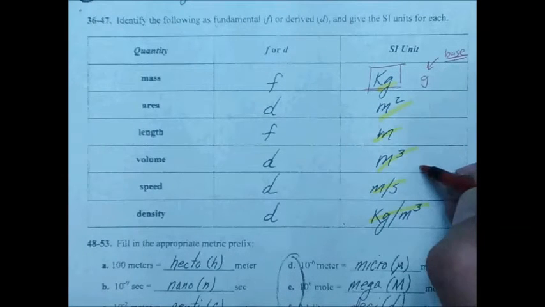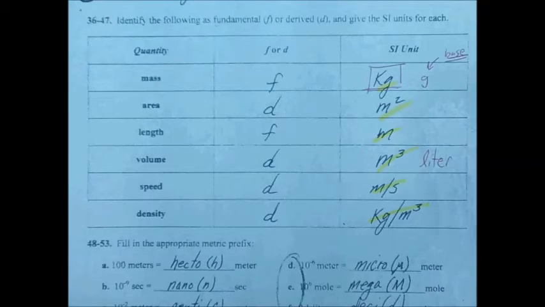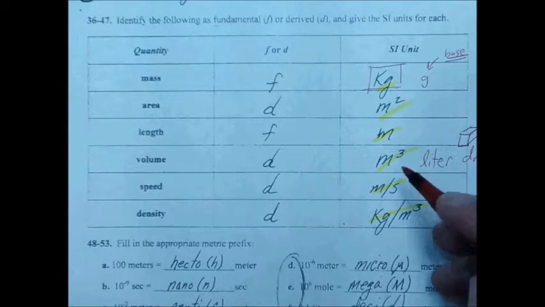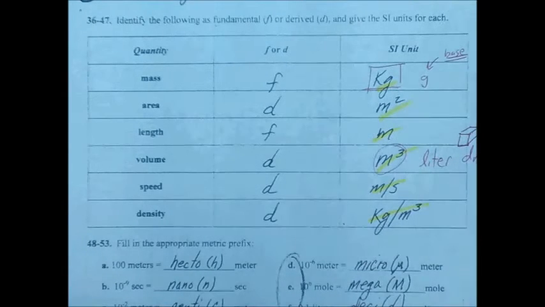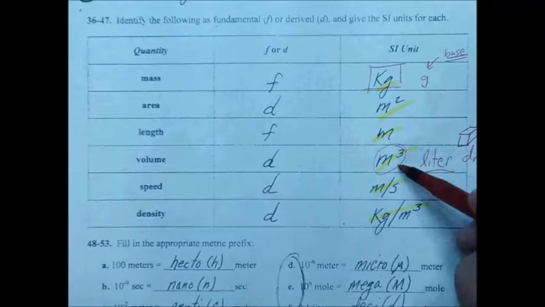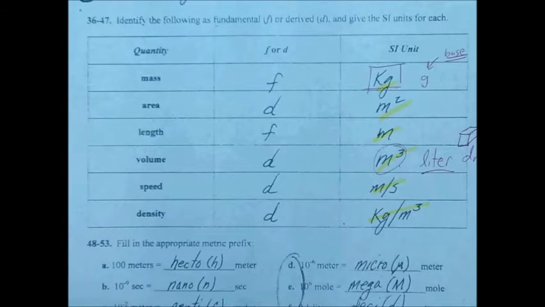Also, you may find a lot of people saying that the liter, L-I-T-E-R or R-E, depending on your country of origin, is the standard. But no, this right here is a decimeter cubed, meaning 10 centimeters on a side, and it is the base unit for metric volume. But when we talk about SI units, we're going to use the cubic meter for that. So metric system uses liter, SI unit will use cubic meter.